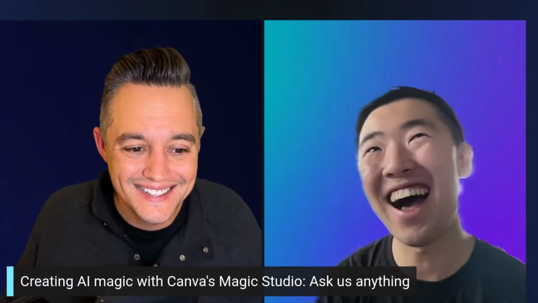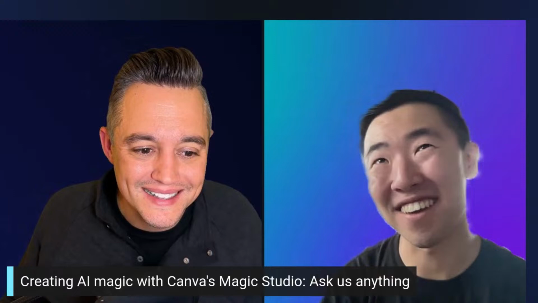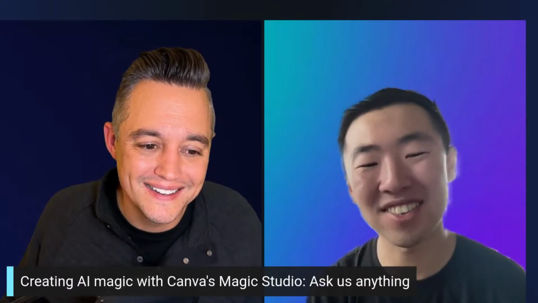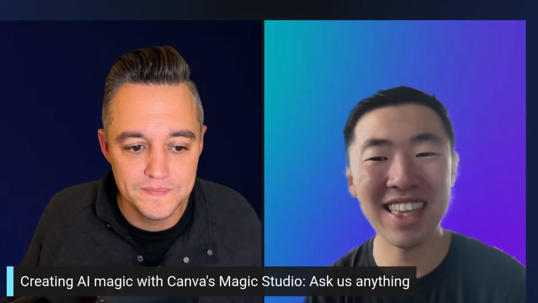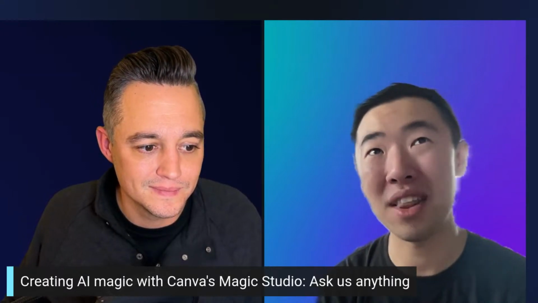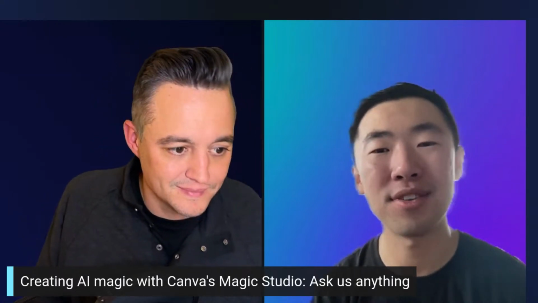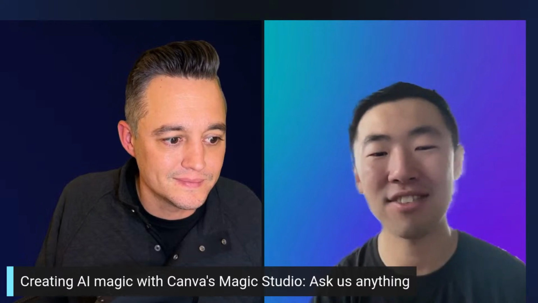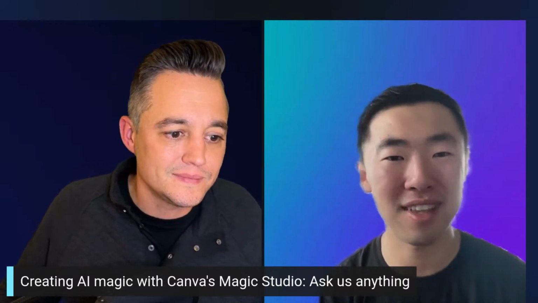It is super hard for me to give favorites, but I will give one. The one that I use the most has to be Magic Media. That's something that really sings once you combine the powers of text to image or text to video inside an all-in-one design platform.